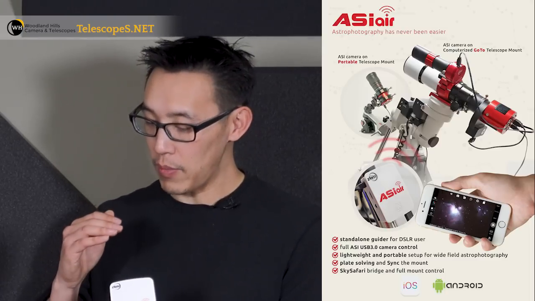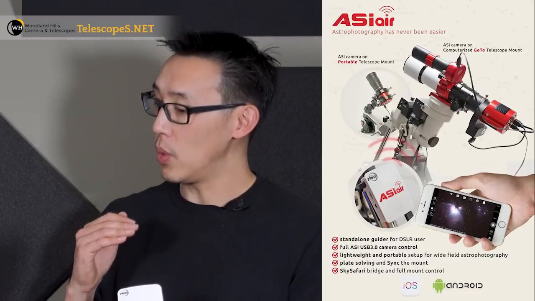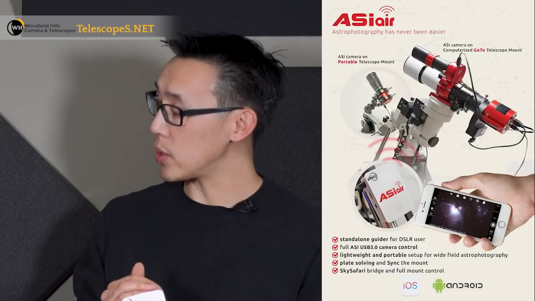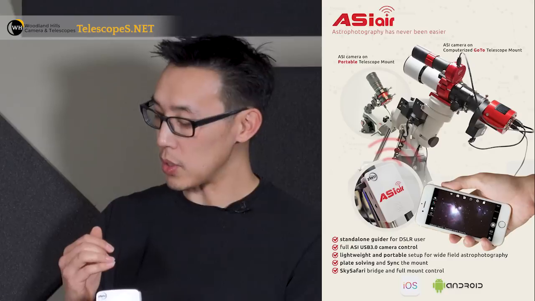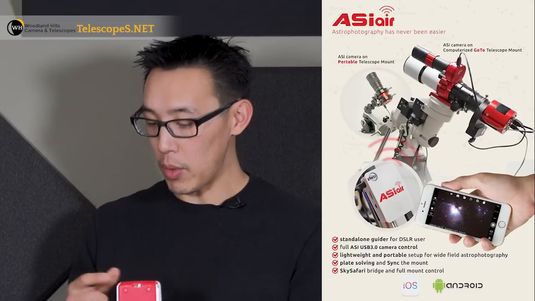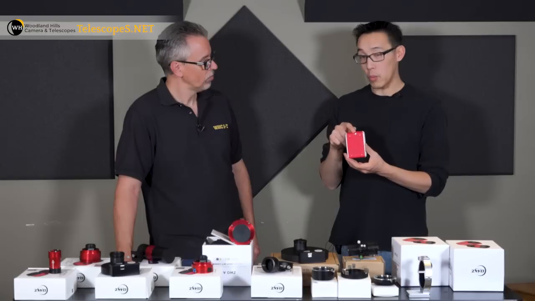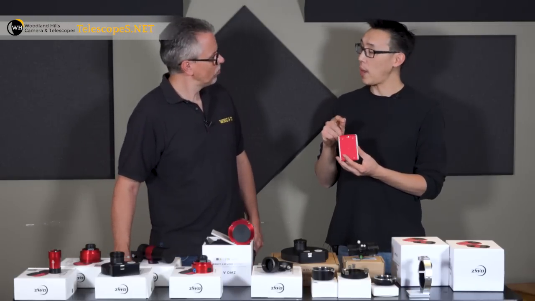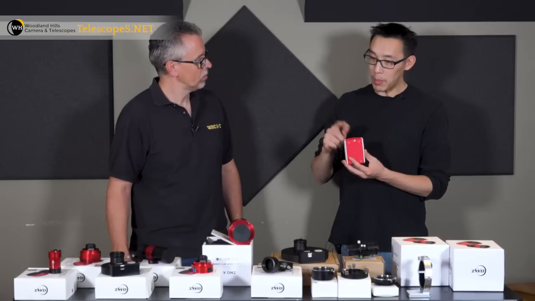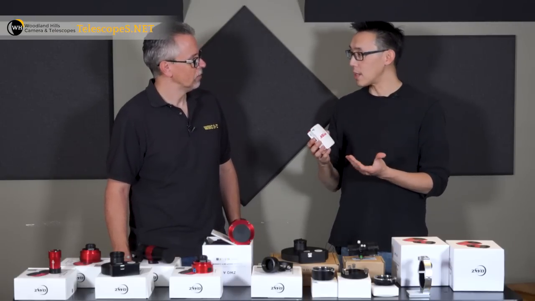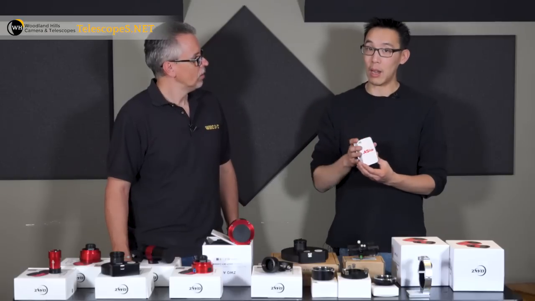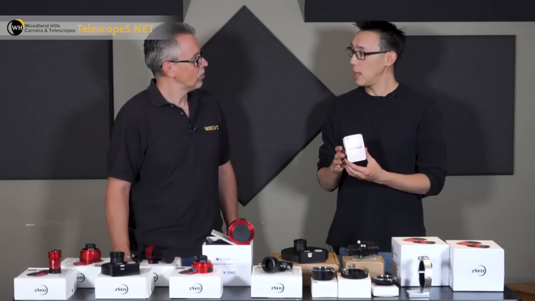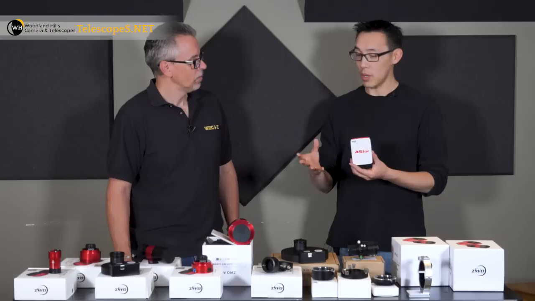So it has everything built into it, right down to guiding and image acquisition, and you can store all the pictures directly onto the memory card that's on here. I will point out, do not wipe these cards. They actually have the software on them. So if you wipe it, then your ASI Air won't work. Luckily, you can download it again from ZWO's website in case anything happens. They're not going to leave you hanging.